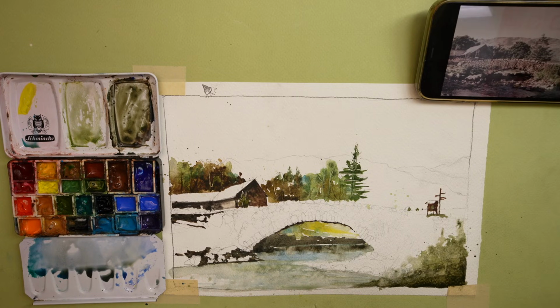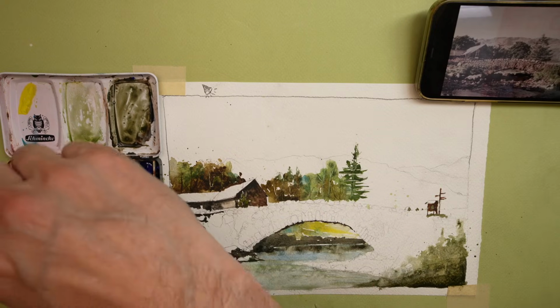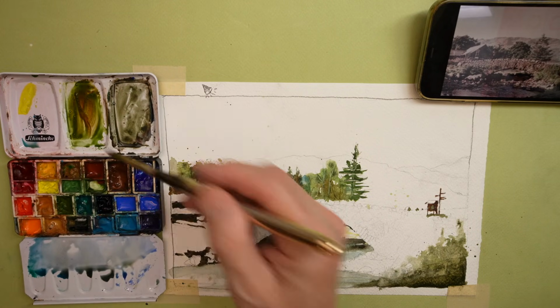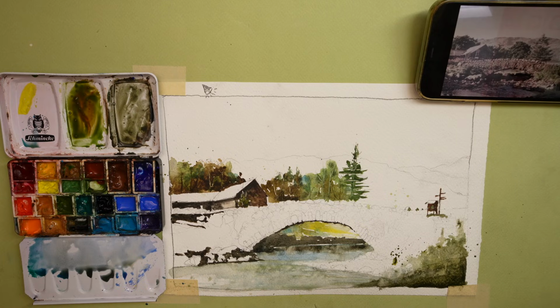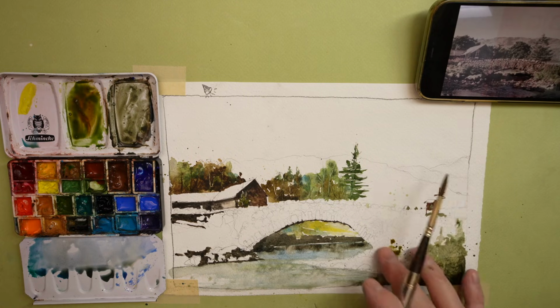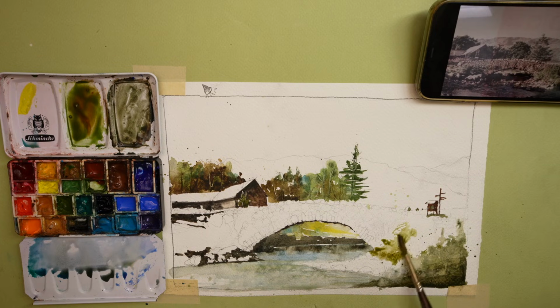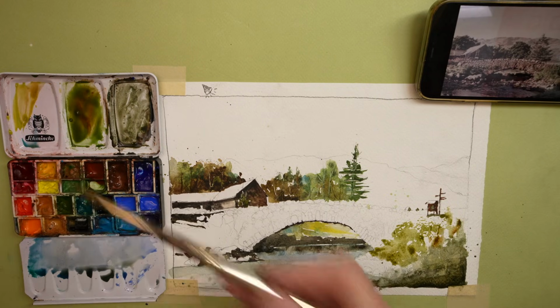Okay, now a little more sap green. I'll take my brush and hold the brush like that, and I do some swirl, like circular. Keeps it kind of loose, fun.